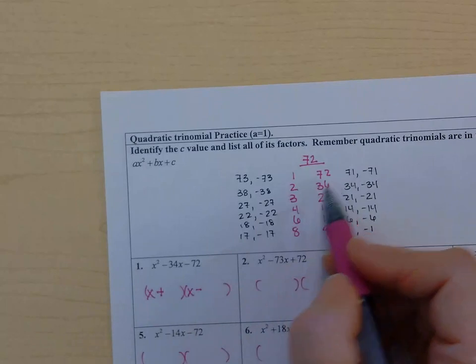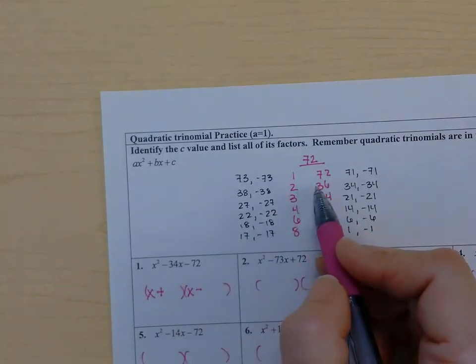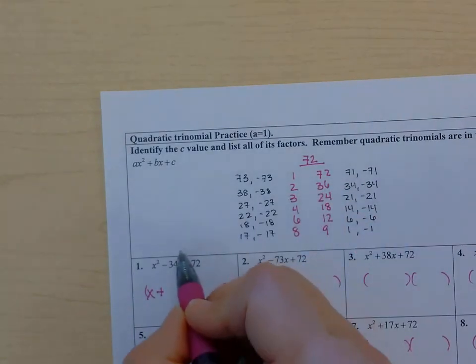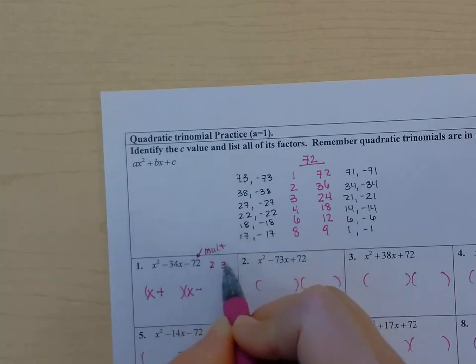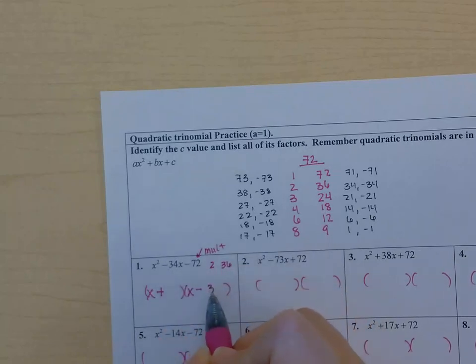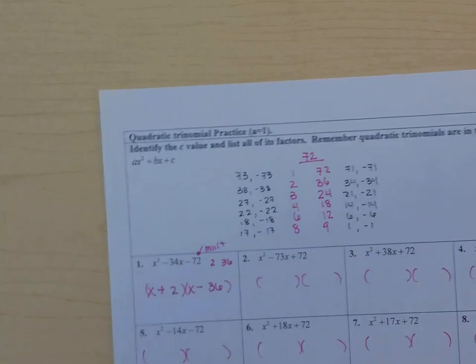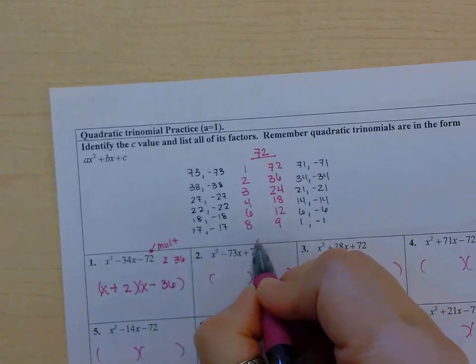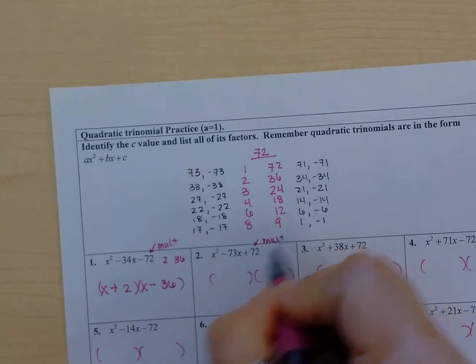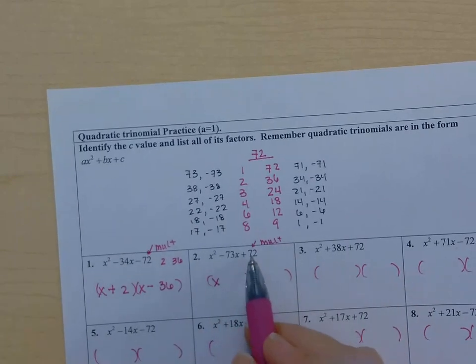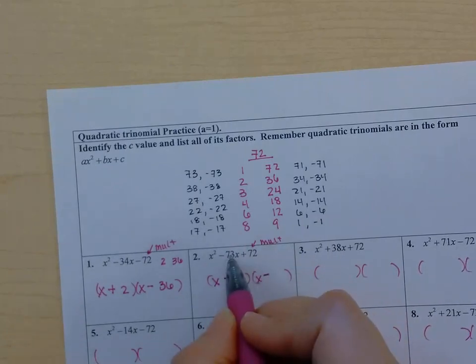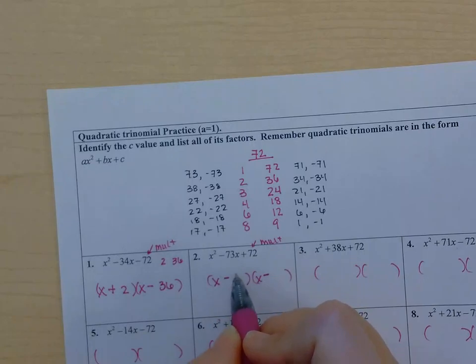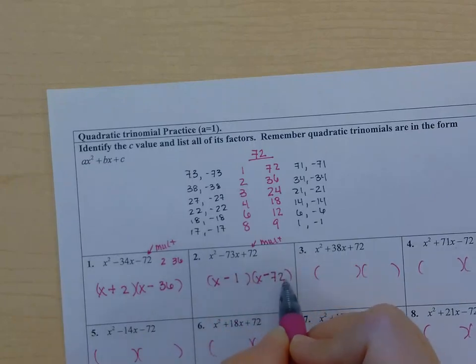So it's 2 and 36, I can see that here. How I decide what they are is I need a negative 34. So I now know I'm going to use 2 and 36. I need to think about the negative 34. I need the negative 36 here and the positive 2 there. I'm going to multiply to a positive. To multiply to a positive, I need 2 positives or 2 negatives. In this case, it's going to have to be 2 negatives. And to get negative 73, I need negative 1 and negative 72.